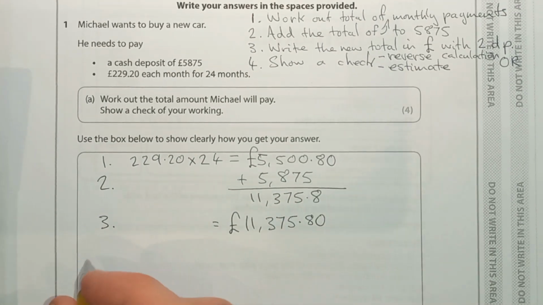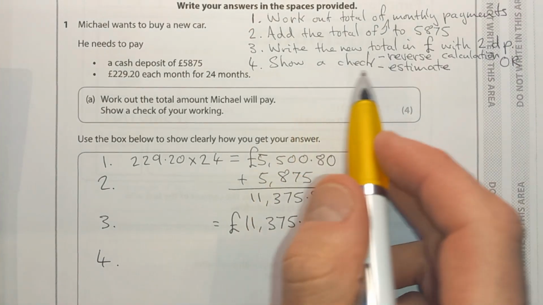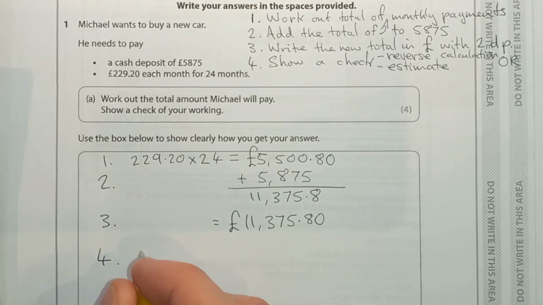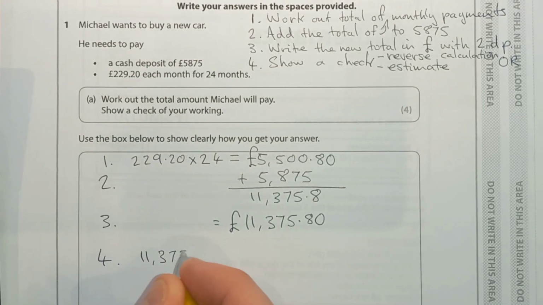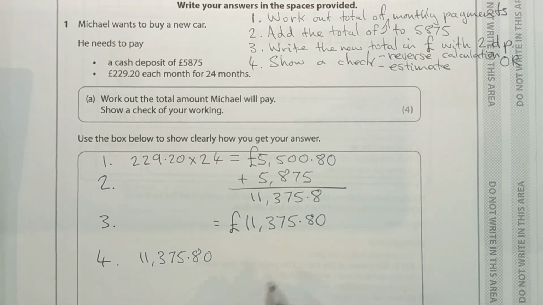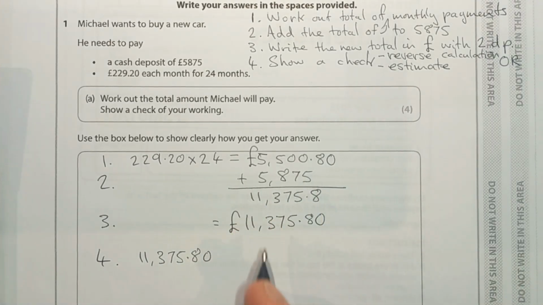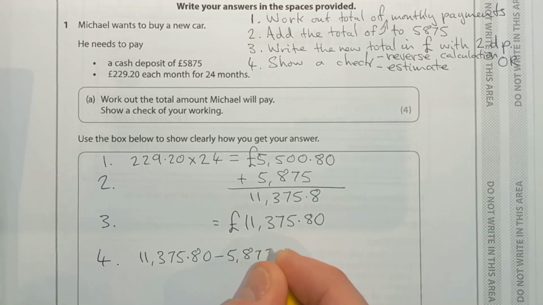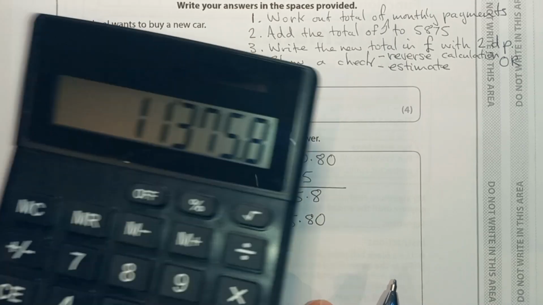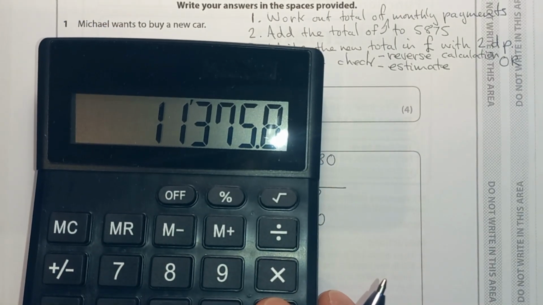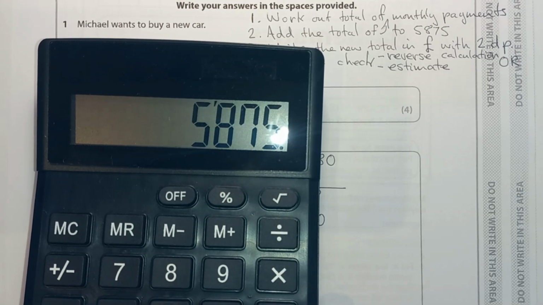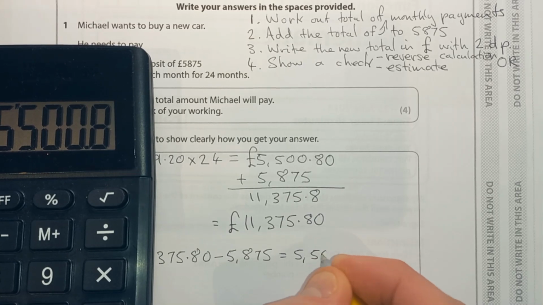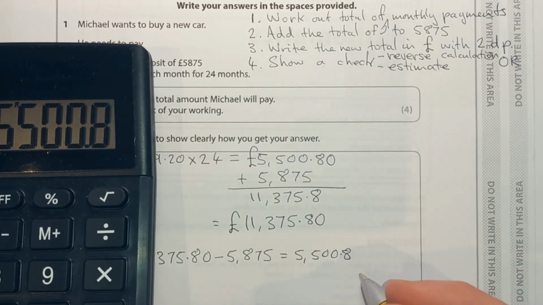Now we want our 4th step. This is what we said, show a check. So a reverse calculation would be to start with the answer and work backwards. The last thing we did was to add on the deposit, so we would want to take off the deposit. If we start with our answer and we subtract 5875, we get back to 5,500.8.